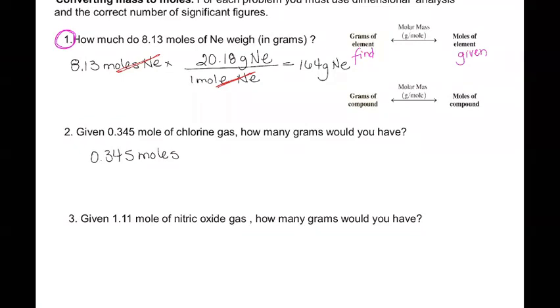Now, I want to remind you guys that when it comes to certain elements, elements sometimes are found as diatomic molecules. And whenever you see the word chlorine gas or molecular chlorine, because chlorine is one of those elements that is diatomic, what we are referring to is actually Cl2. So if you forget that fact, then the answer is going to be different from the real one.